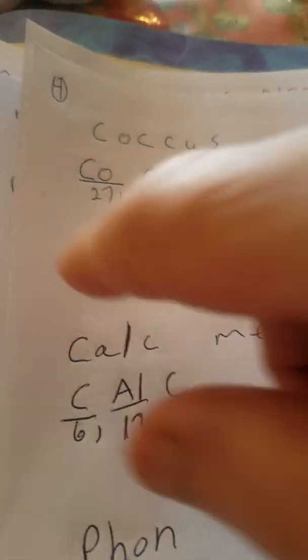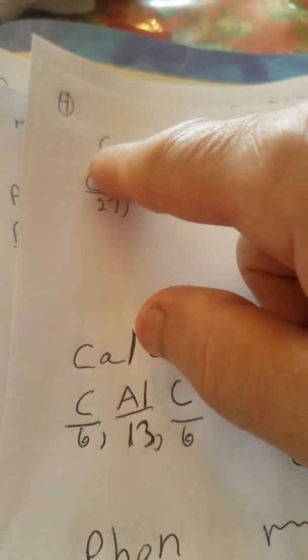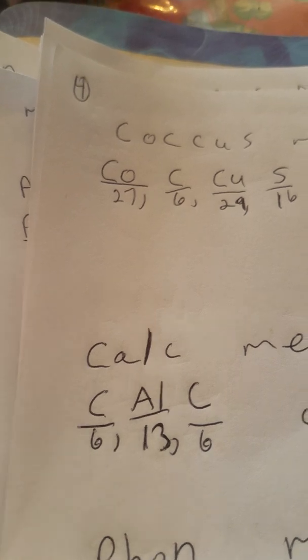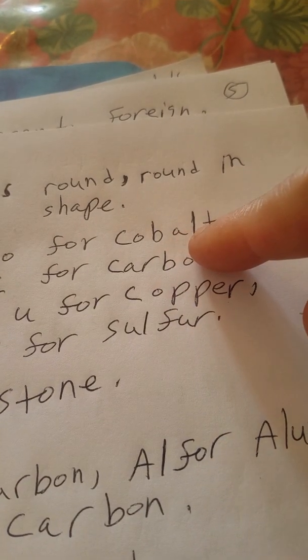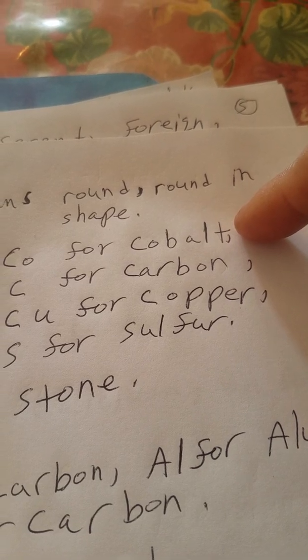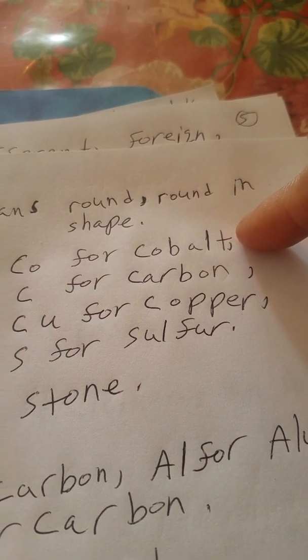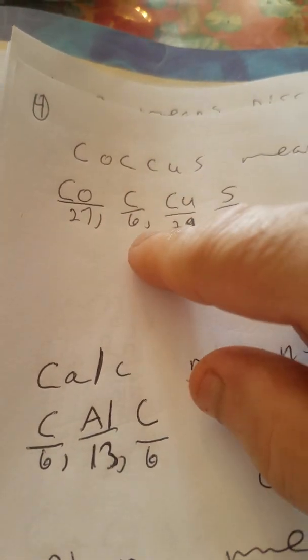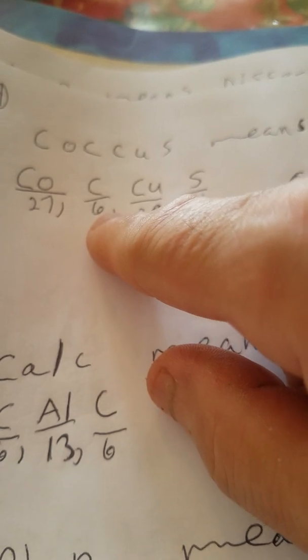Okay, so I took the capital C and the O, and I put 27, and that's for cobalt. Now you can find this down below in the description box. I have all this written down again. And then I took a capital C for carbon, atomic number 6.